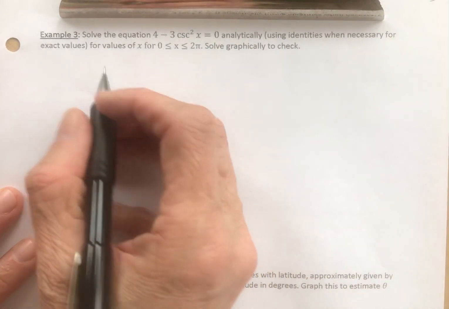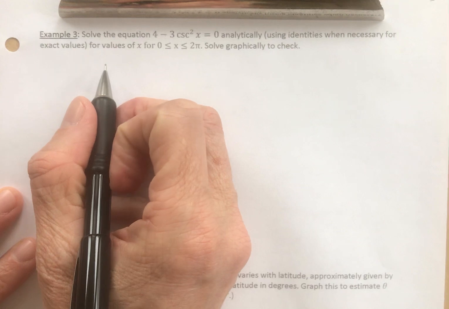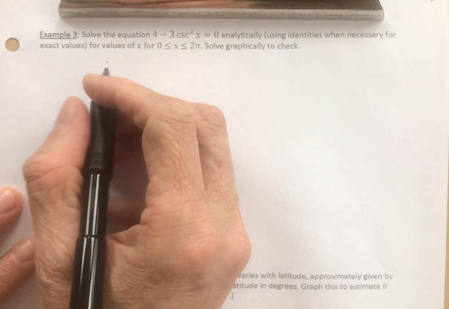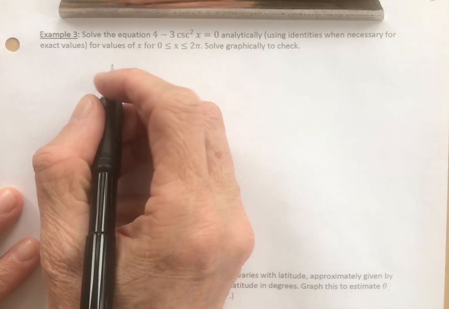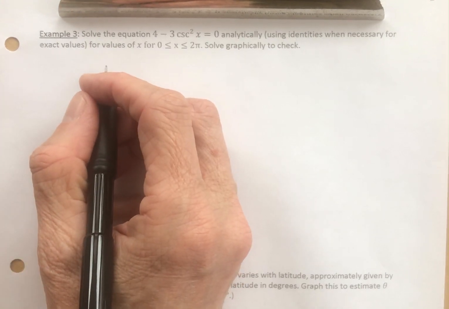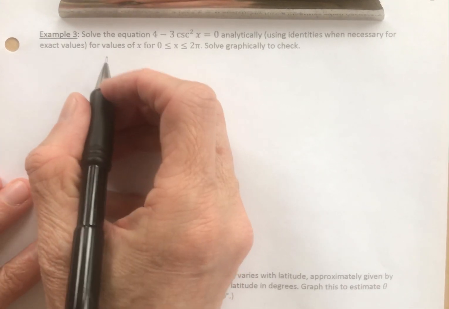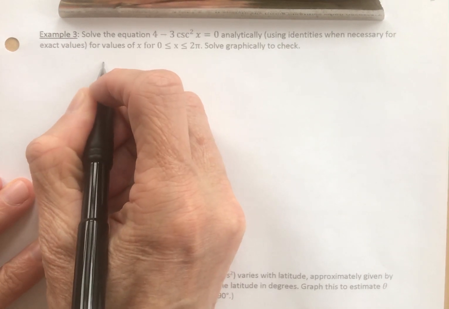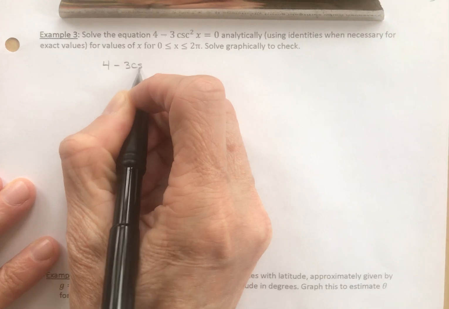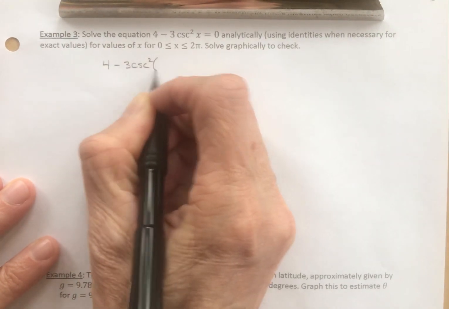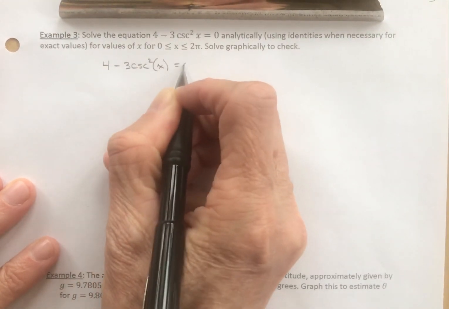Okay, let's see here. So I have, whoops, I think I might have made a mistake in my paper. We're going to find out if I can get this one right or not on the fly here. 4 minus 3 cosecant squared of x equals 0.